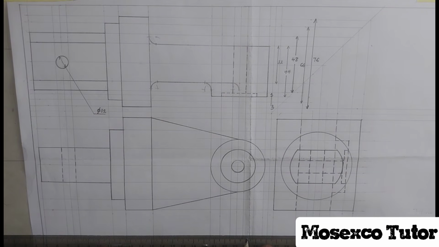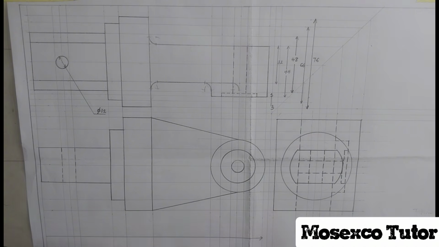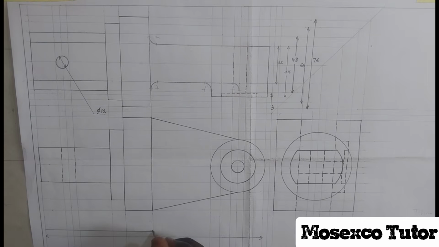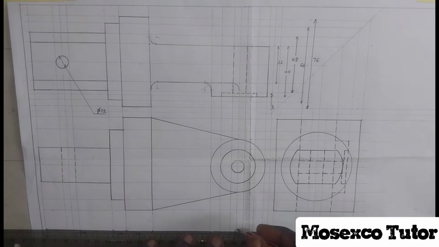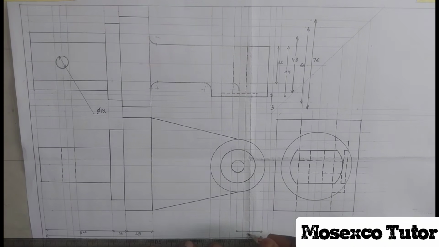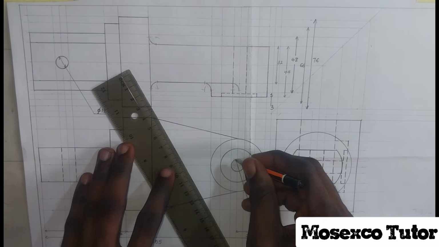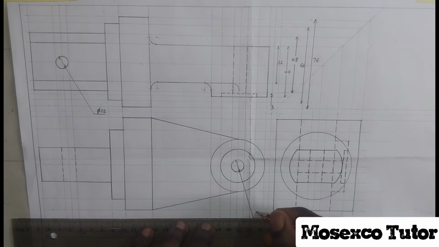But for first angle projection is opposite. In first angle, first of all, the front and the side view will be up while the plan will be down. Now in first angle, if you view the front view from your left hand side, you are going to place it to your right, and if you view it from your right hand side, you are going to place it to your left. That one applies only to first angle orthographic projection.